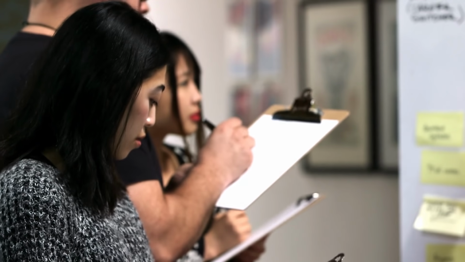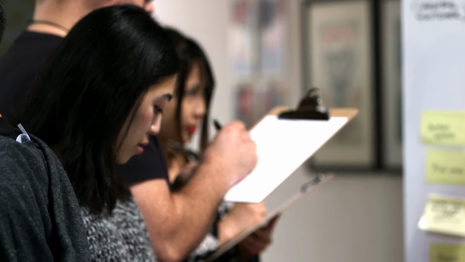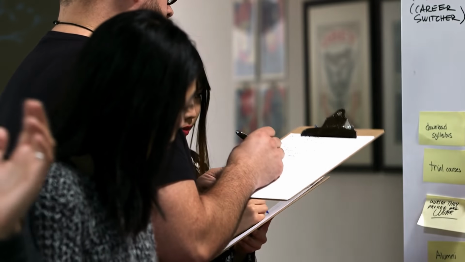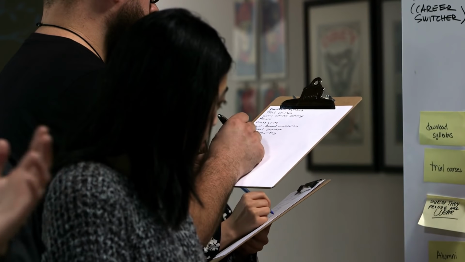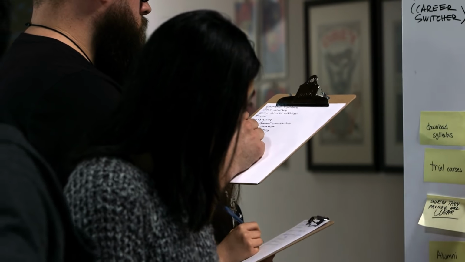After that, we did a mapping, a map of the user all the way to the end goal that they want. In this case, they wanted the user to get a job, so career switchers getting a job, and the process of that. So we just mapped that.